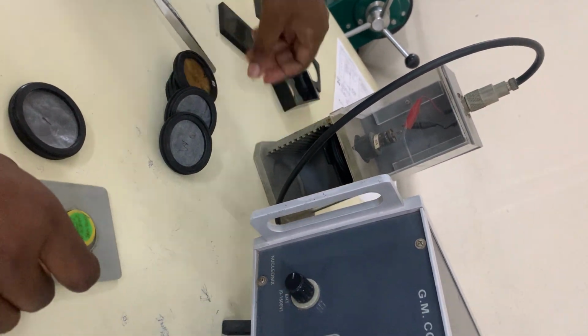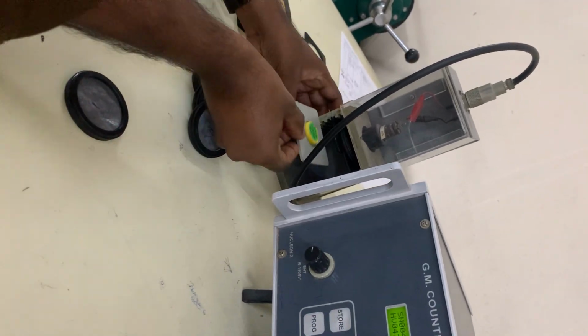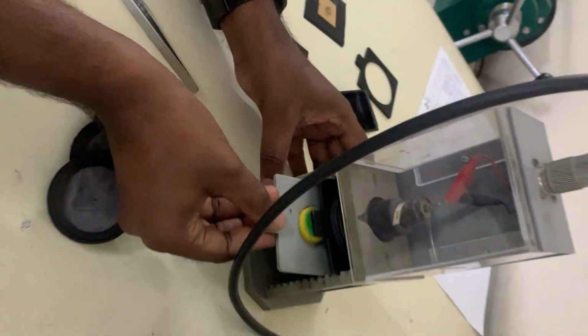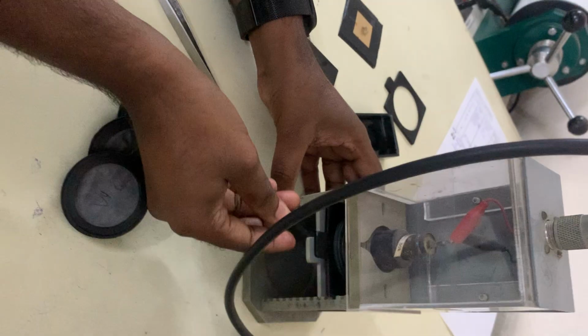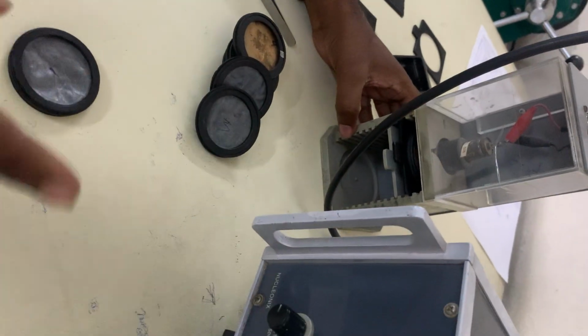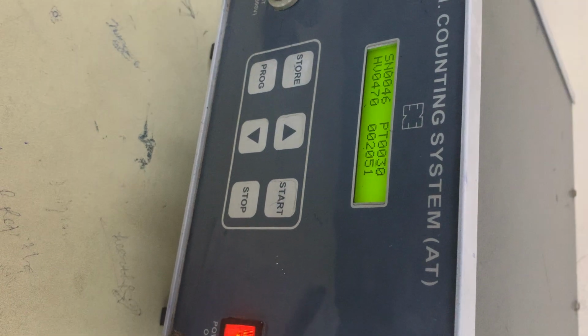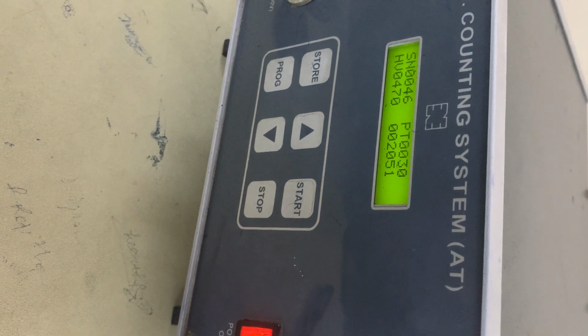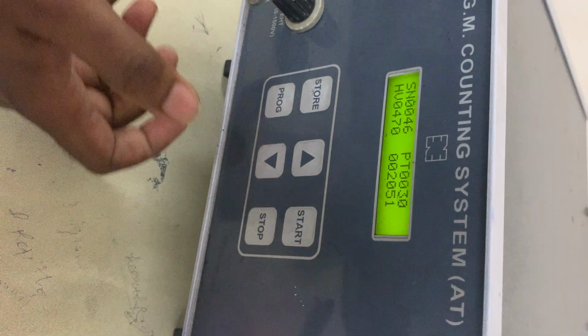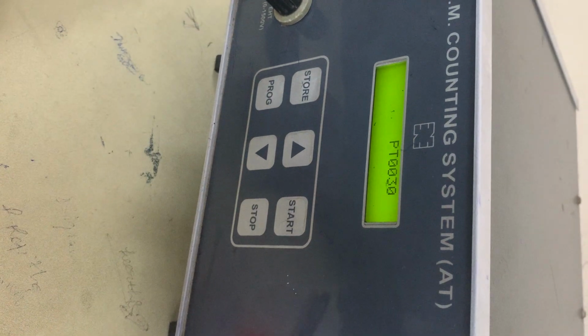Now the source you have to keep below these 2 centimeters. You have to keep the source, right? So without the copper sheet, I am sending that first one. Now I am using copper sheets of various thicknesses. Again you start it. So what will happen?